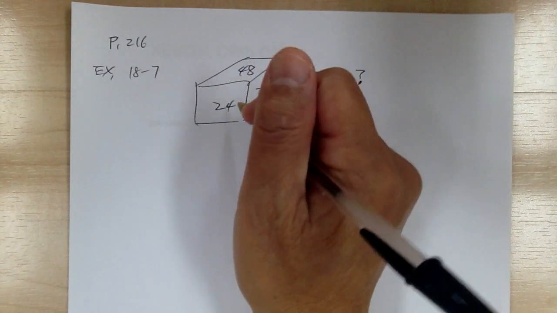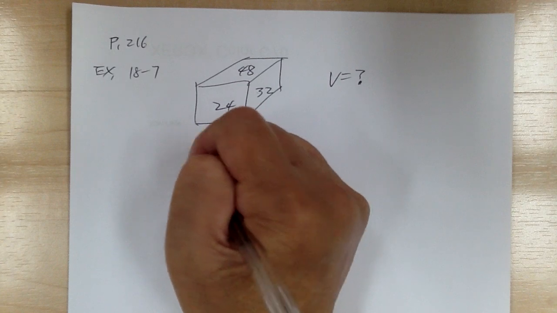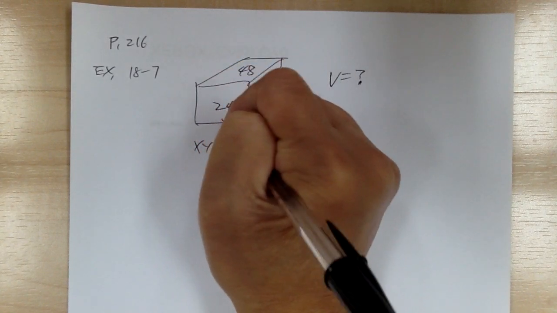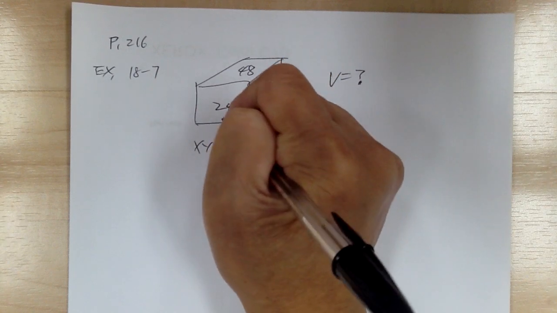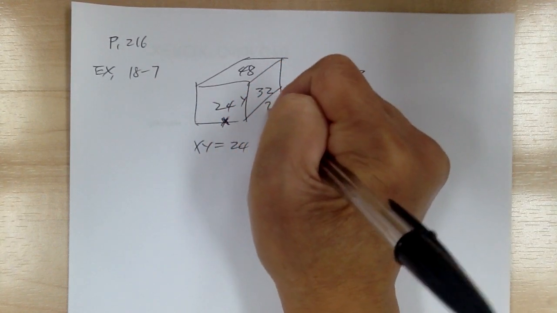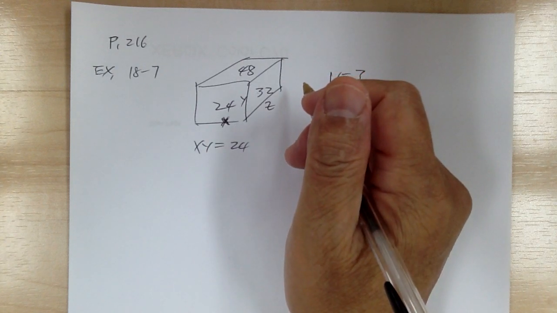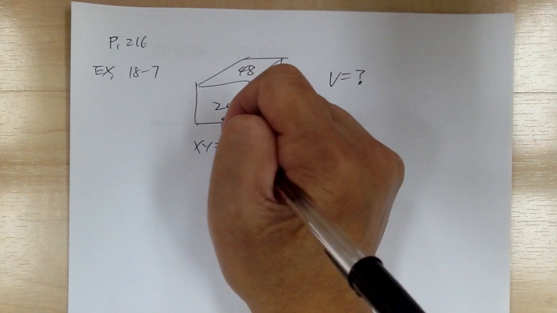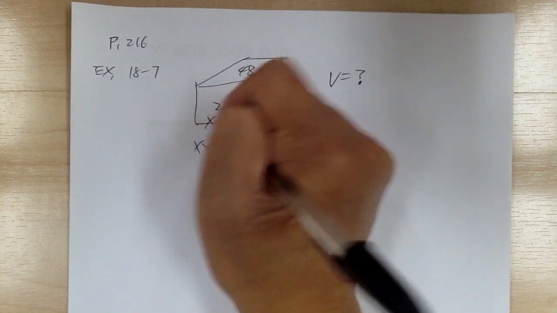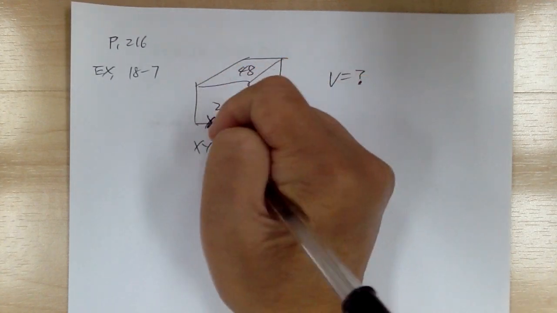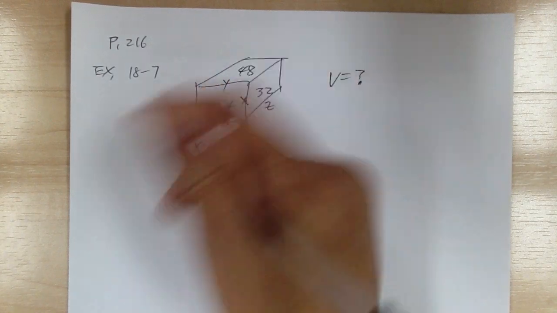So what you can do is write down x times y equal to 24. So that's your x and the y, and that means this will be a z. Actually, they have this reversed. They have x and y over here, so this would be the y according to the number.